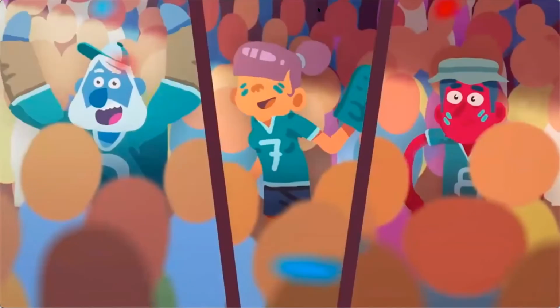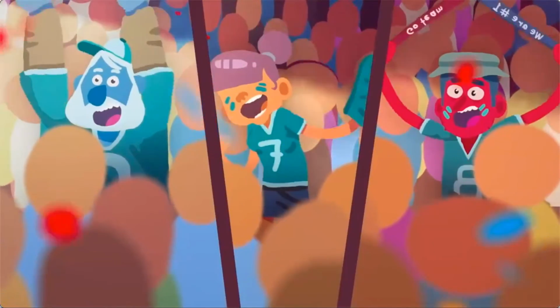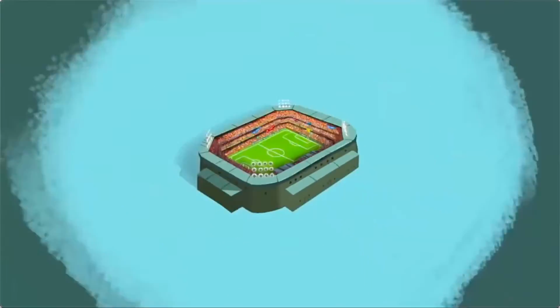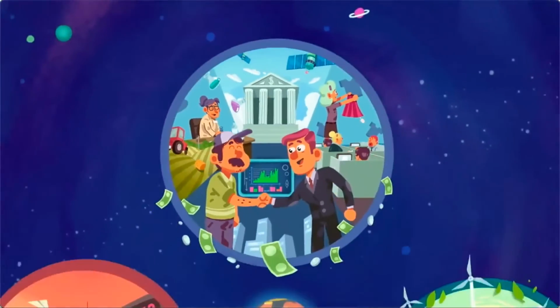This journey ties us together. If we are to win the battle for a sustainable future, we have to play with fair rules that apply to everyone.